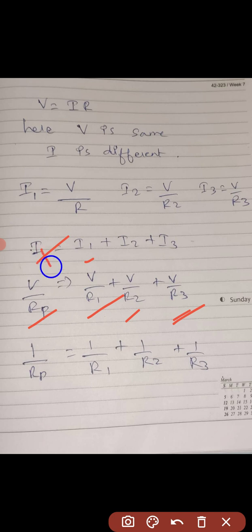And this is IP, the net current passing through the circuit across the equivalent resistance. So V by RP is equal to V by R1 plus V by R2 plus V by R3.